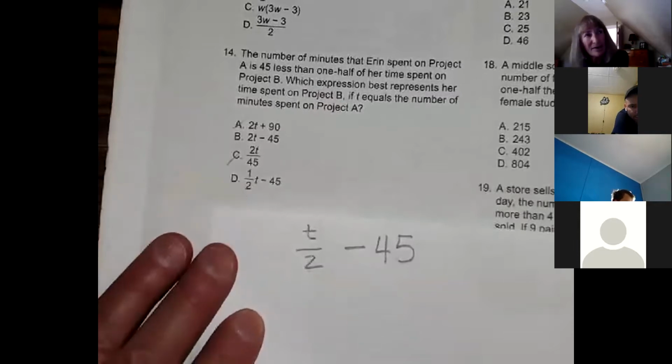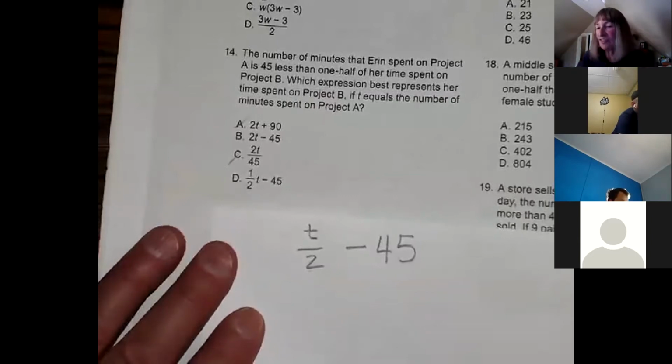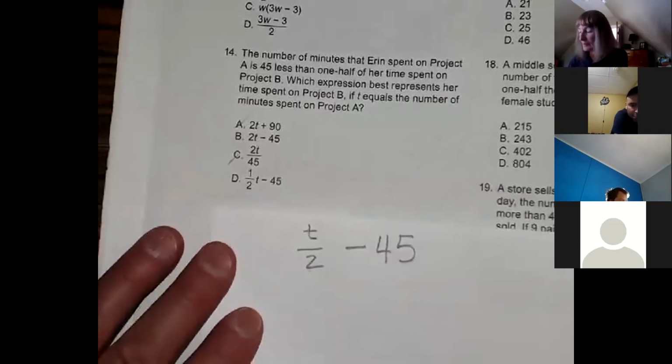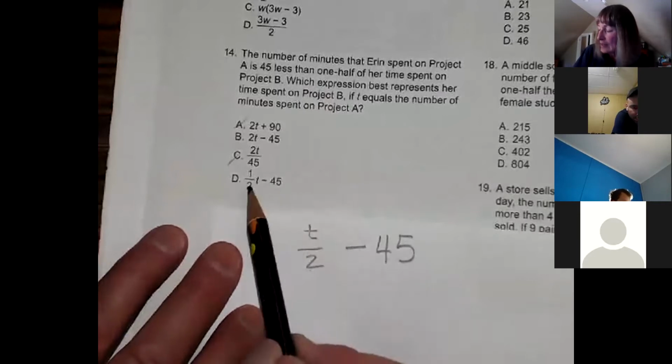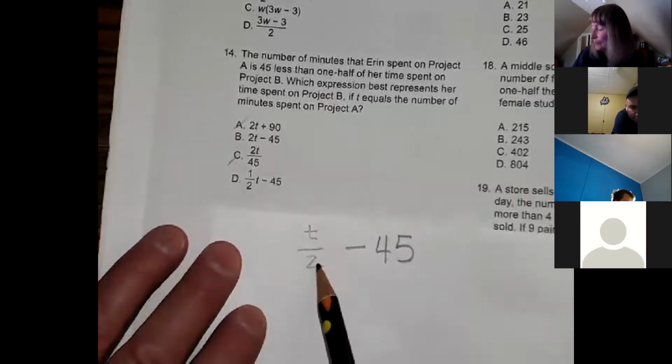And I guess this is something that a lot of people are just really used to. But dividing by 2 is the same as taking 1/2 of it. 1/2 of it is the same as dividing it by 2.